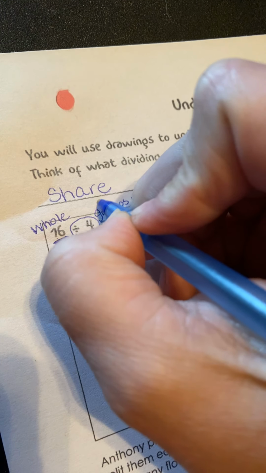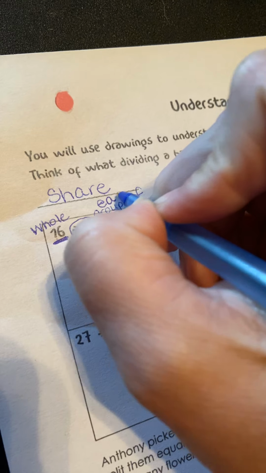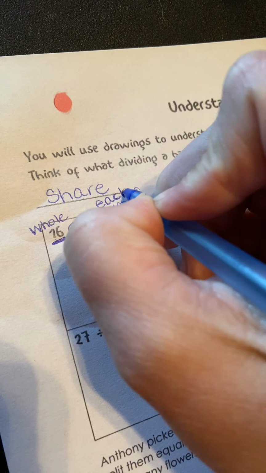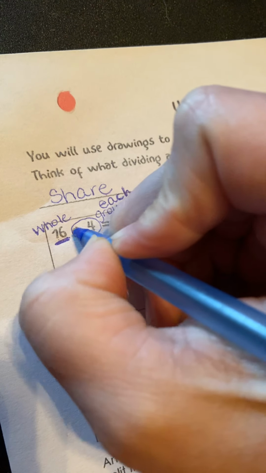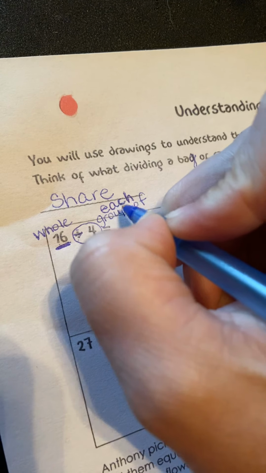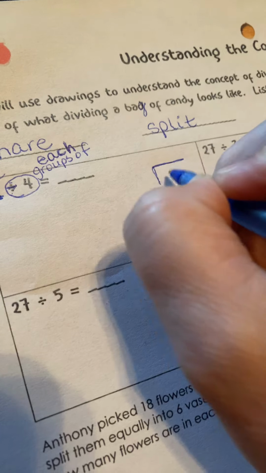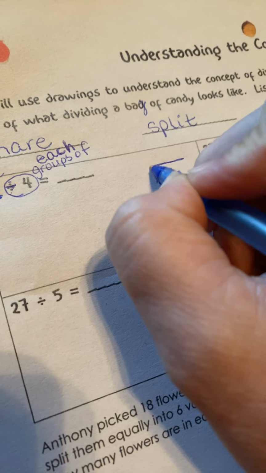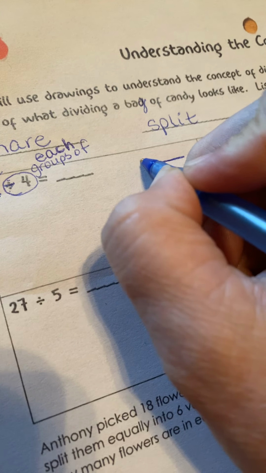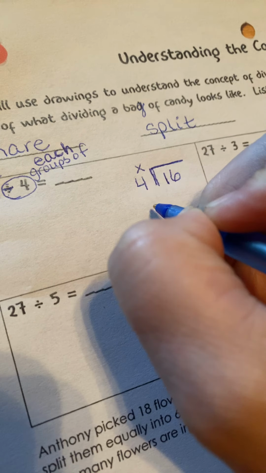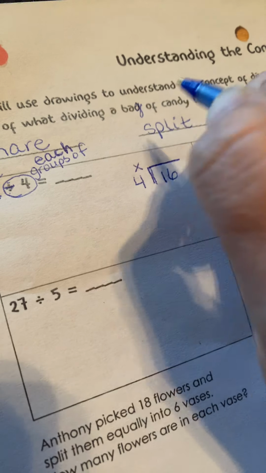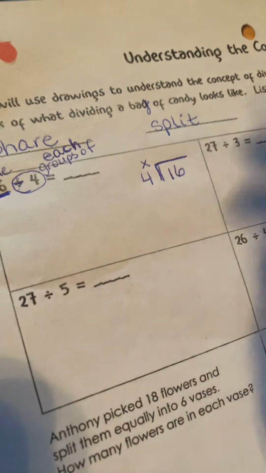And one of those keywords, if you remember in third grade, and you're going to see it in fourth, is the word each. When you see that division or multiplication symbol, you're talking about each group. So if I were going to write it in a division house, it'd be 16 divided by groups of 4. That means groups. Multiplication is repeated groups.